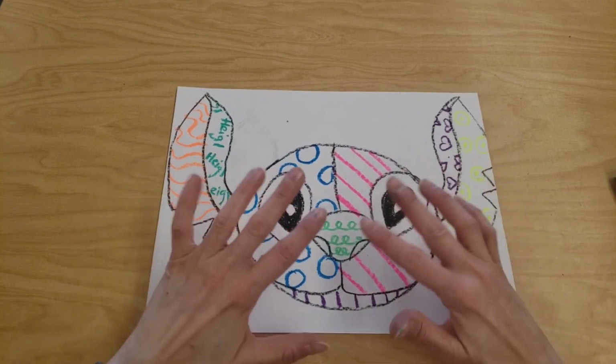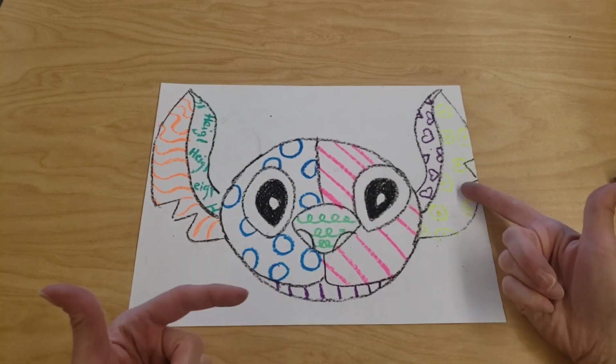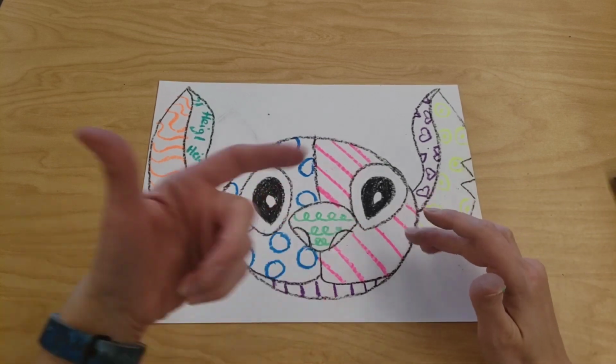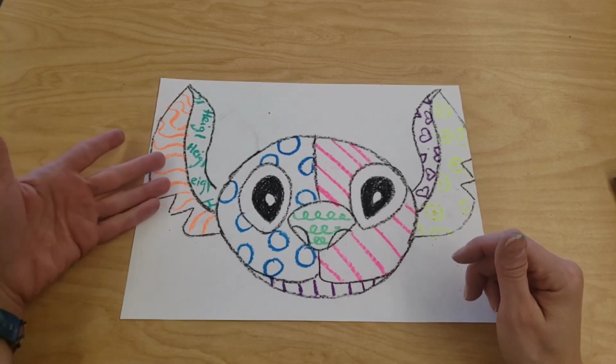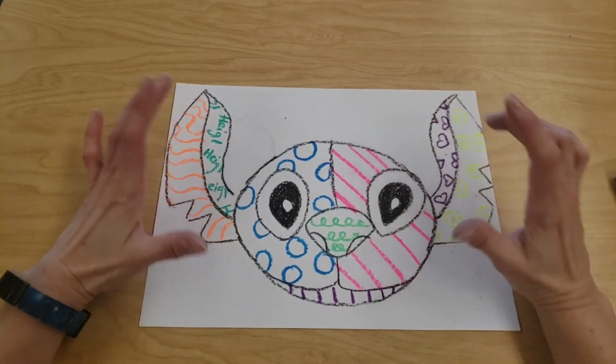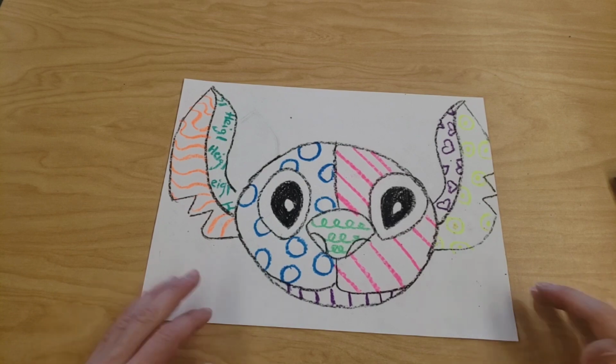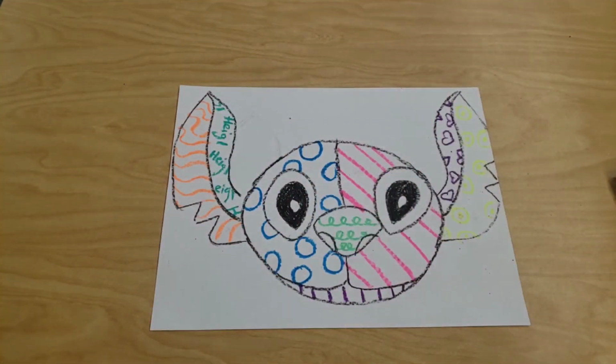So I tried to put a different kind of pattern in every section. Like this is polka dots, but this is polka dots with a dot inside. This is diagonal stripes. These are vertical stripes. These are curvy waves. Every section is different. Notice I left the outside alone. Next time we work on these, we're going to use watercolors to make it even more beautiful.